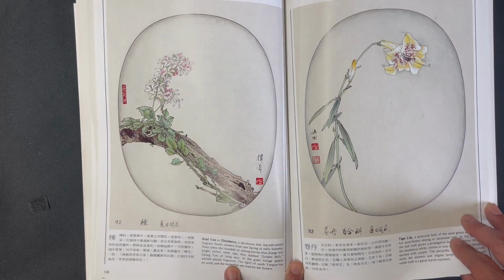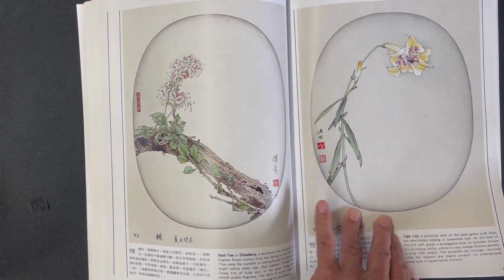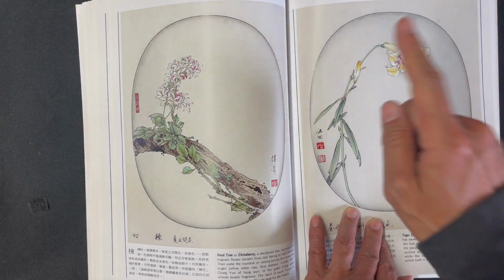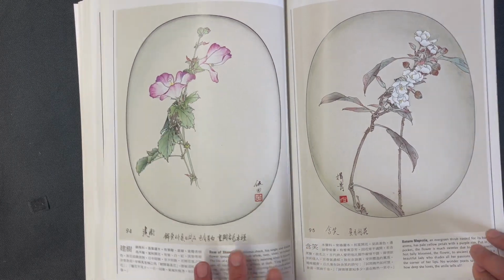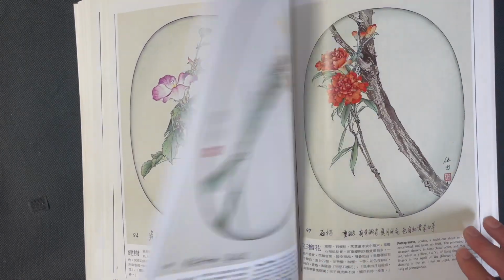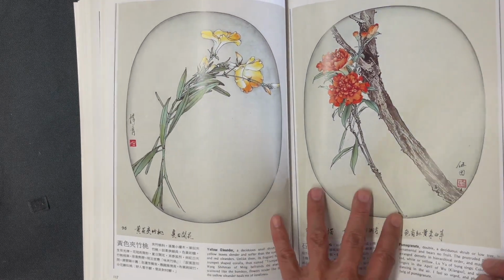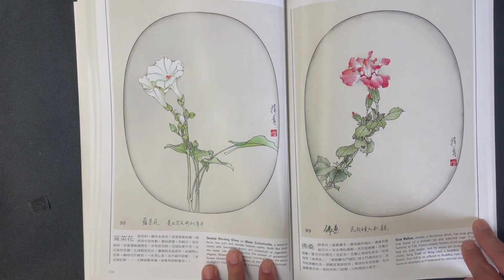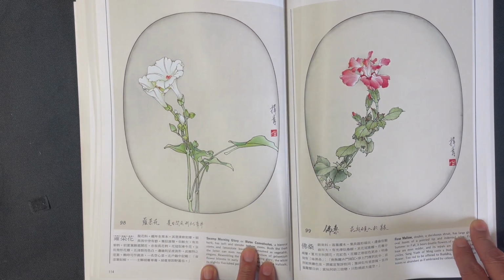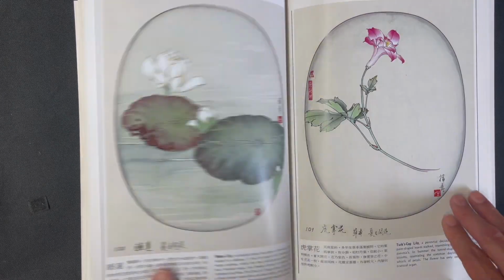On the left we have bee tree or china berry, and on the right we have a tiger lily. Very classic, simple, single flower and bud composition here. Really lovely. And then rose of Sharon on the left, banana magnolia on the right, yellow oleander on the left, pomegranate on the right, and then swamp morning glory on the left, or water convolvulus, and then rose mallow on the right.